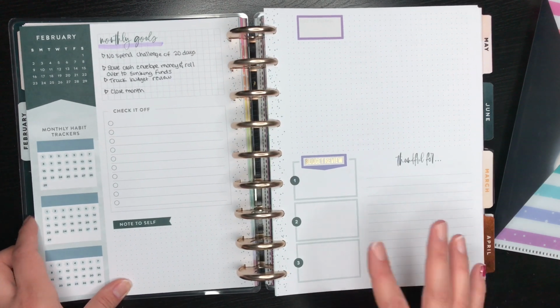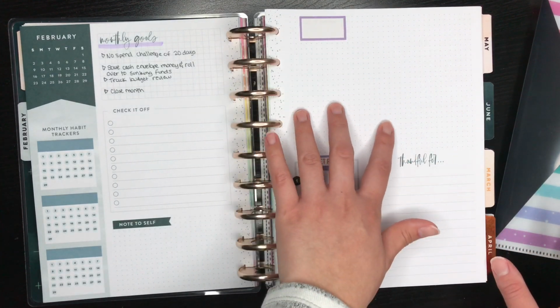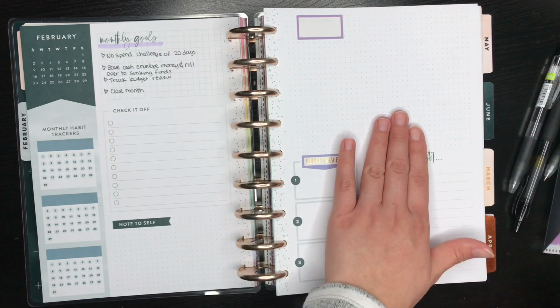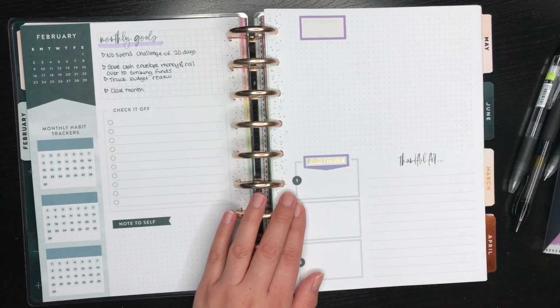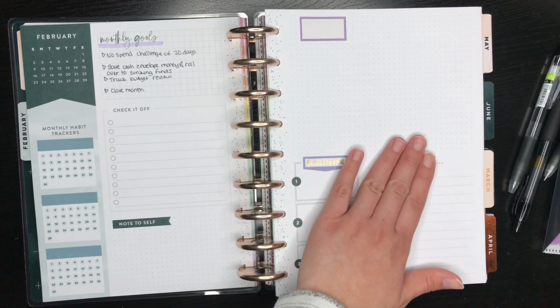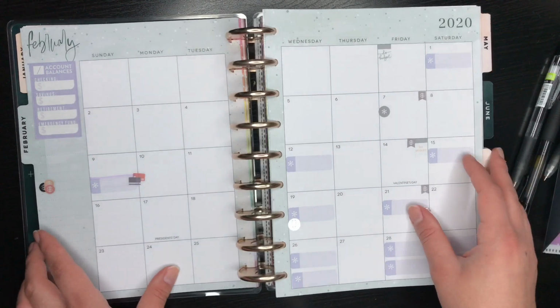I'm going to be going through all of this again, and then we're going to go ahead and get started. So here I usually focus on my cash envelopes, and I've been adding another sticker here to kind of cover this up. So I'm going to look for a sticker to cover that up. I'm going to start with the monthly here.